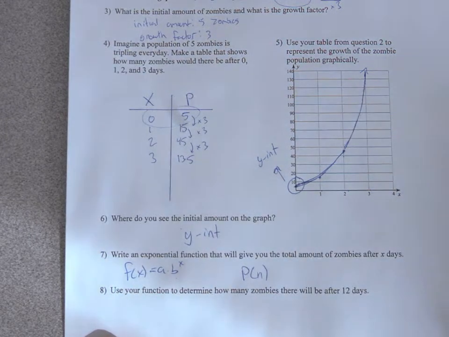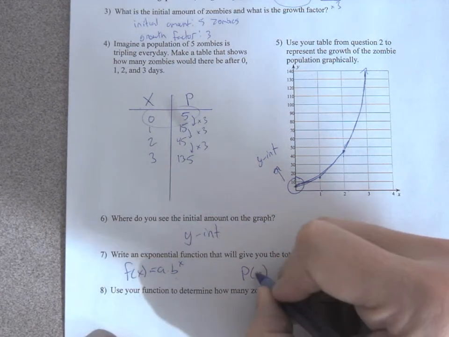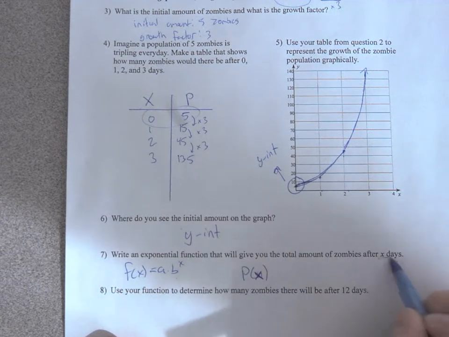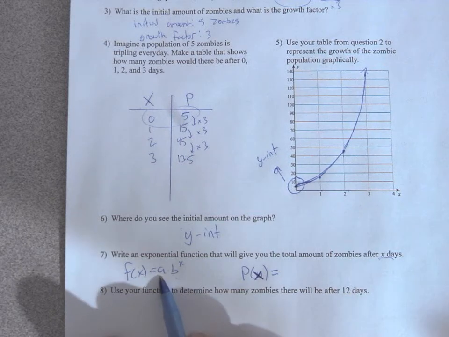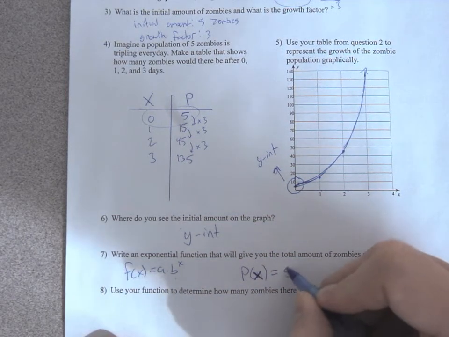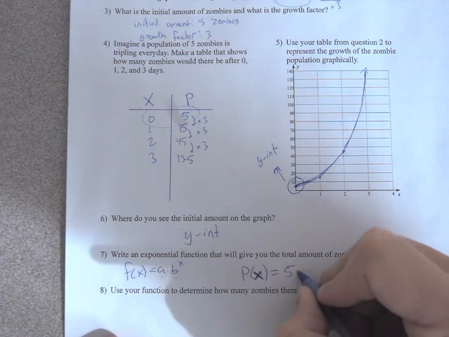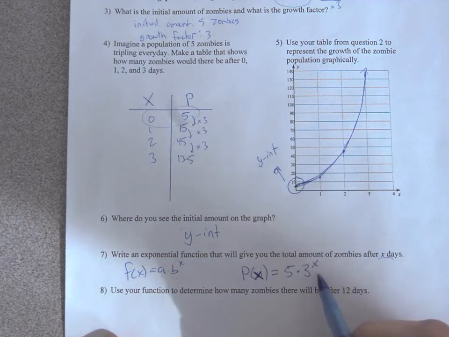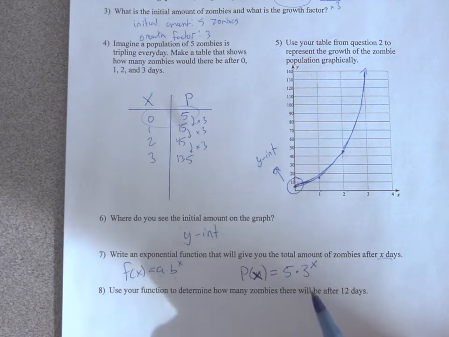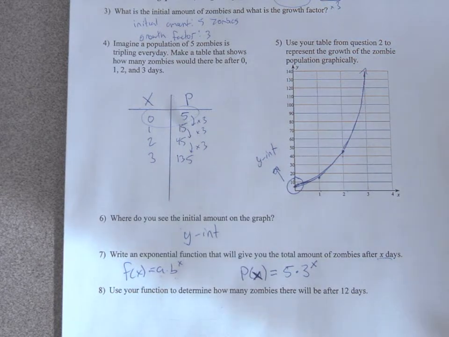P of n, right? We'll use P for population. Actually, let's use x because we talked about x days. P of x, population after x days, is equal to, you got to start with the initial amount. We started with 5 zombies, and then we multiply that by 3, and then we have the x power. This power represents repeated multiplications by 3.